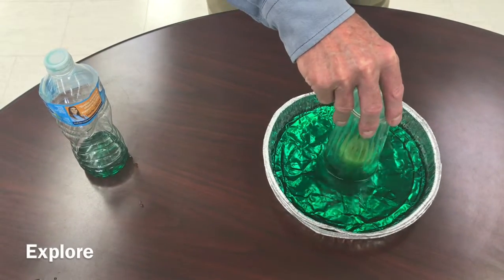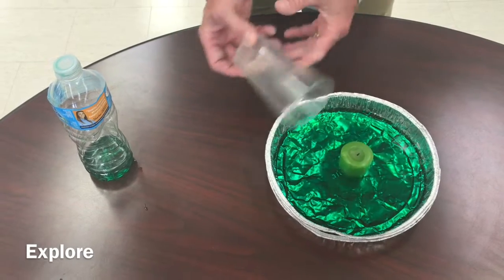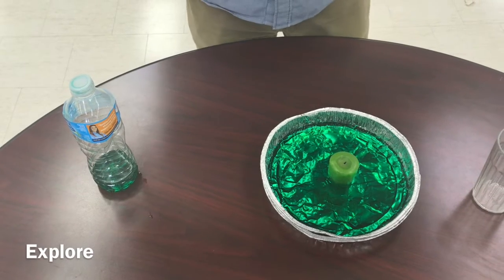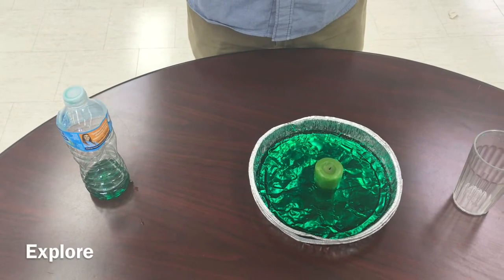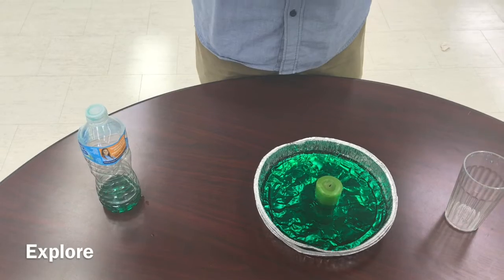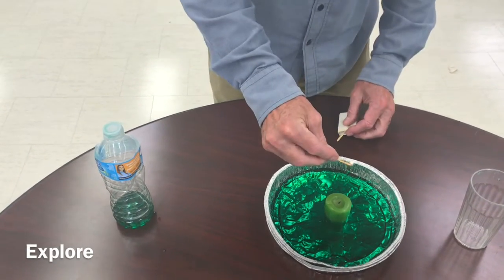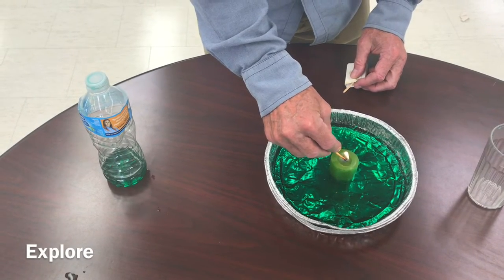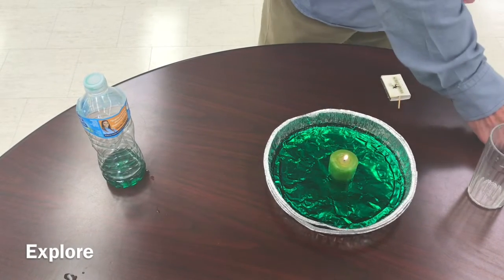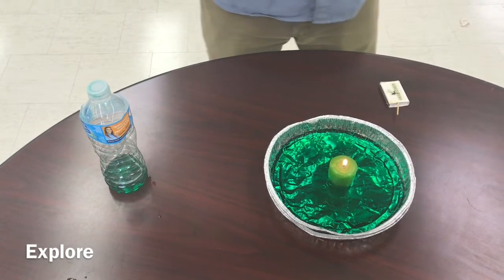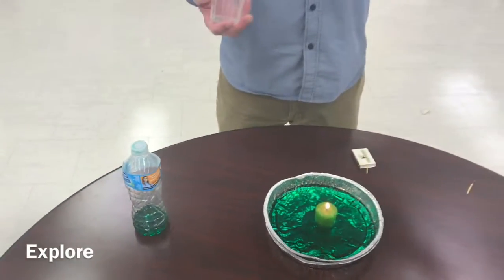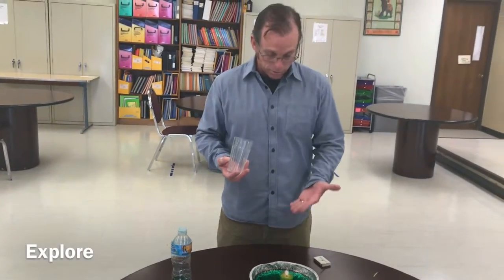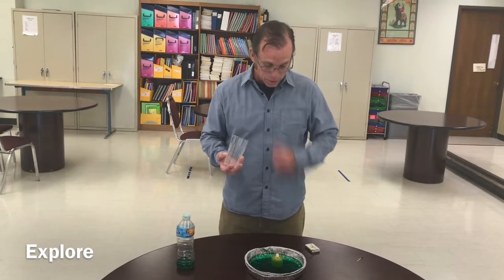So now, if I was to take this candle and light it so that it would begin to burn, the candle's going to start burning, and while it's burning, it's giving off light and heat. And in order to have a flame, you need a fire or a flame, and you also need something for it to burn with.